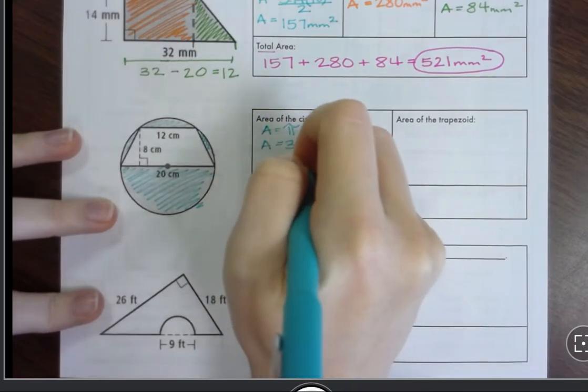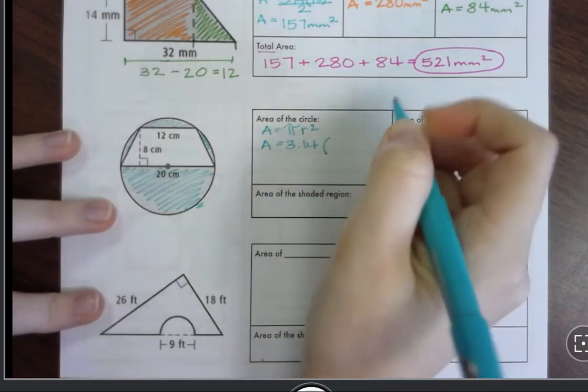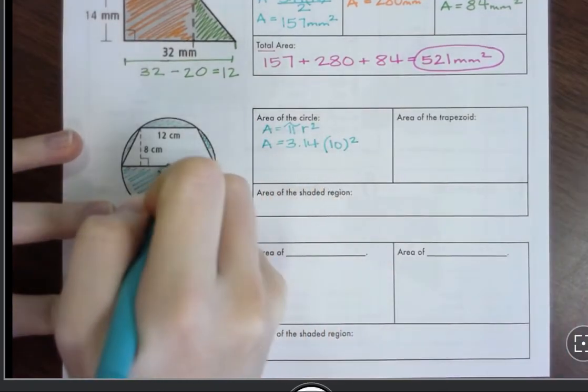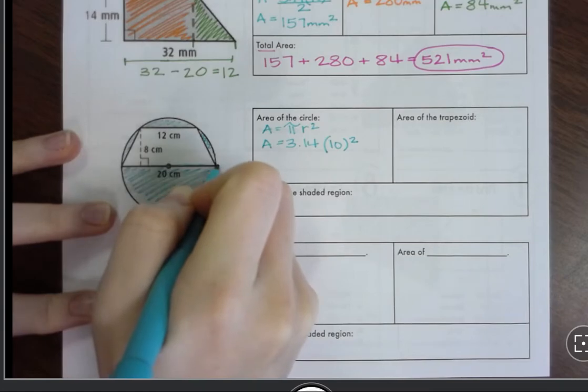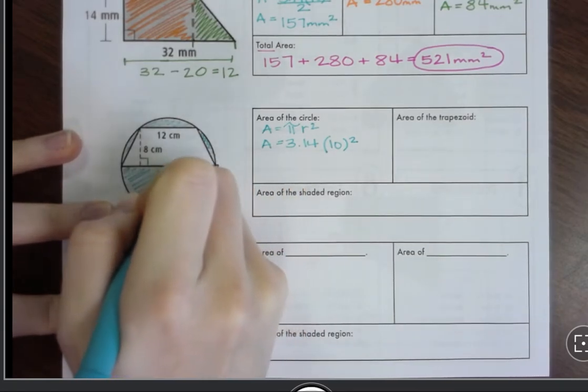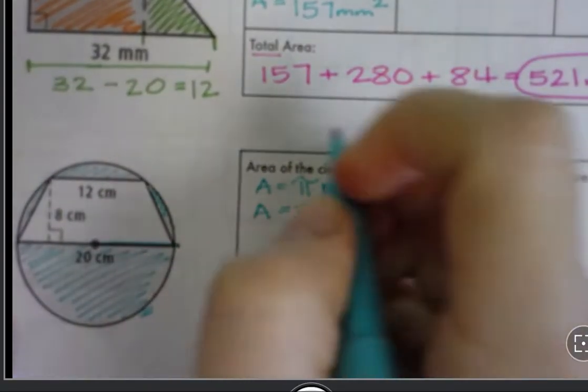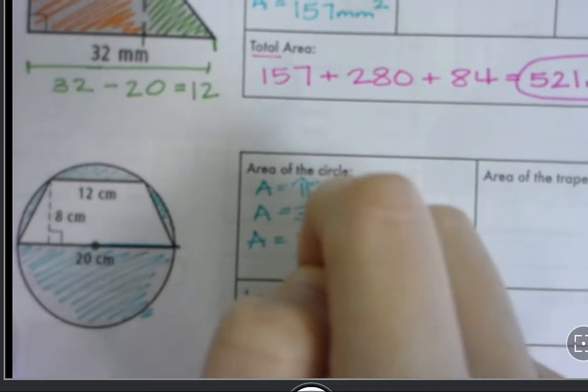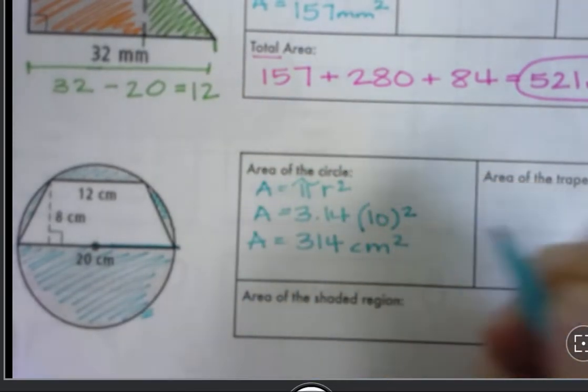Area equals 3.14 times 10 squared. And I got 10 because the diameter is 20. And so the radius would be 10, right? I'll zoom in. There we go. So A equals, when I do this on my calculator, I get 314 centimeters squared.